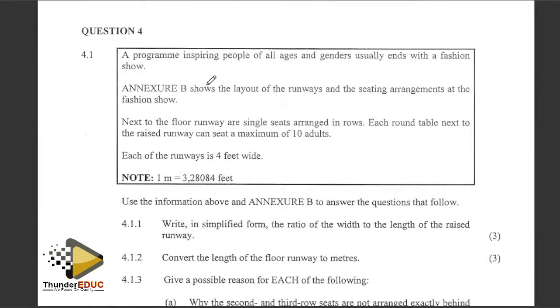We look at question number 4. A program inspiring people of all ages and genders usually ends with a fashion show. The next year, this shows the layout of a runway and the seating arrangement at the fashion show. Next to the floor runway, a single seat arranged in rows.